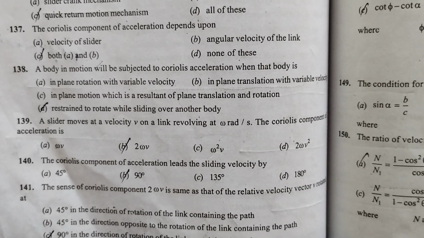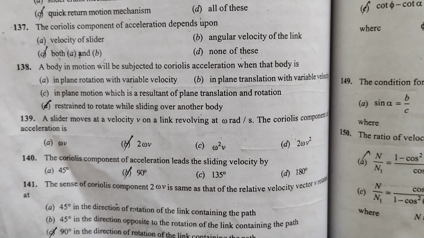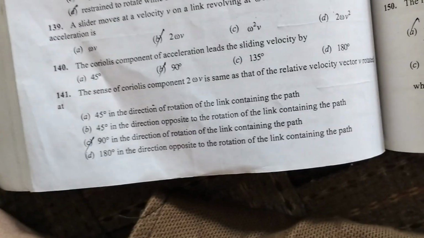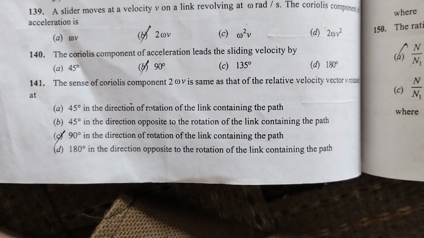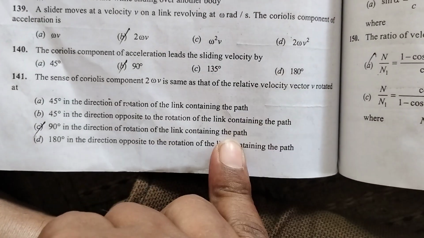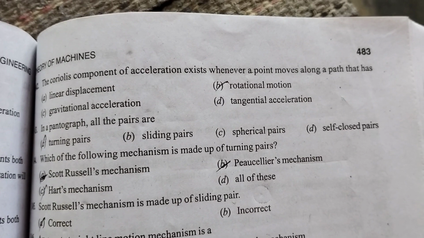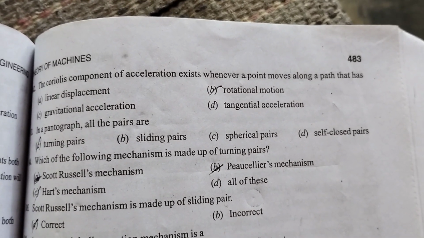A slider moves with velocity v on a link revolving at omega radians per second. The Coriolis component of the acceleration is 2 omega v. The Coriolis component of acceleration leads the sliding velocity by 90 degrees. The sense of the Coriolis component 2 omega v is the same as the relative velocity vector rotated by 90 degrees in the direction of rotation of the link containing the slider. The Coriolis component of acceleration exists whenever a point moves along a path that has rotational motion.